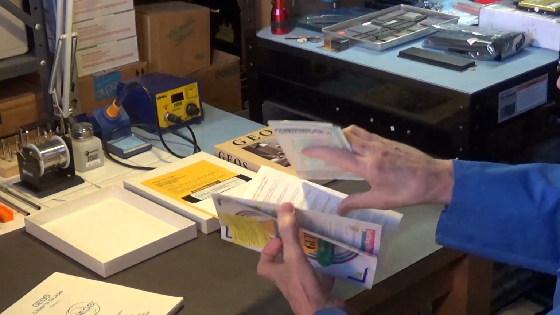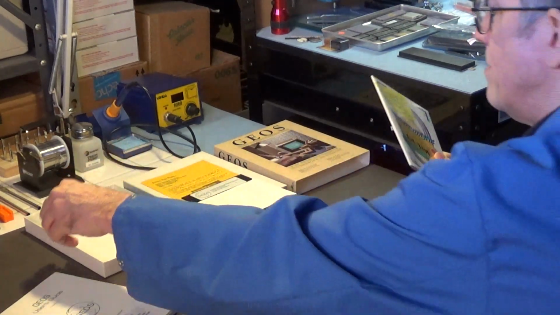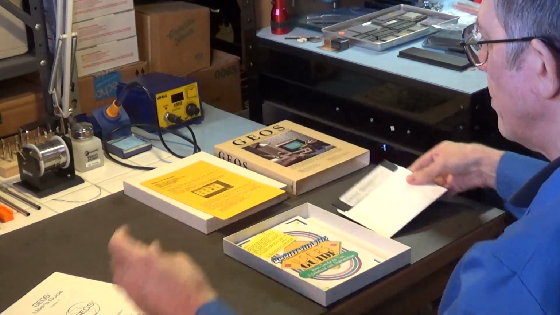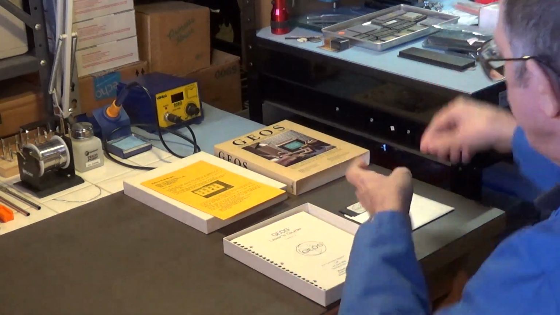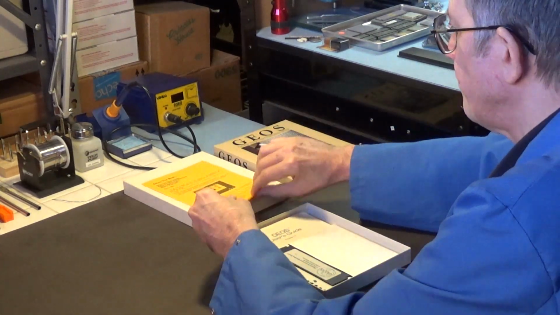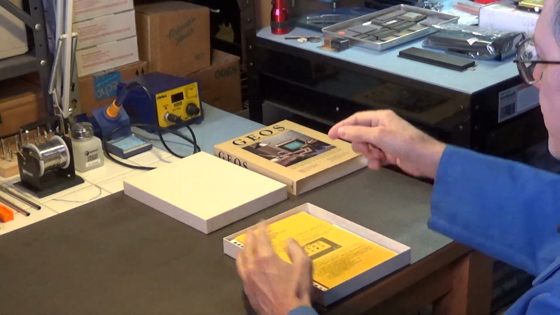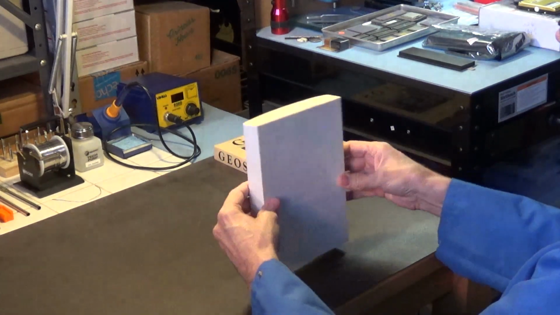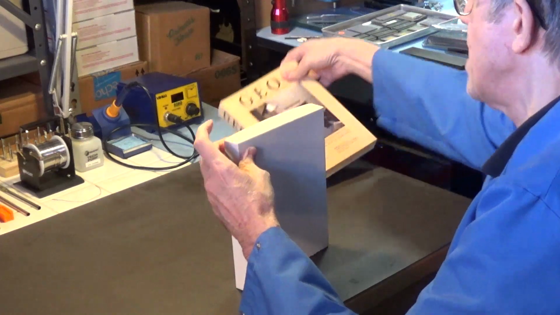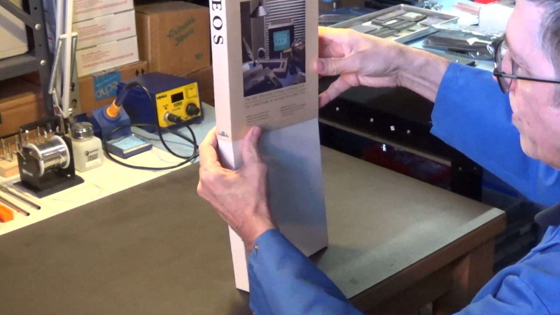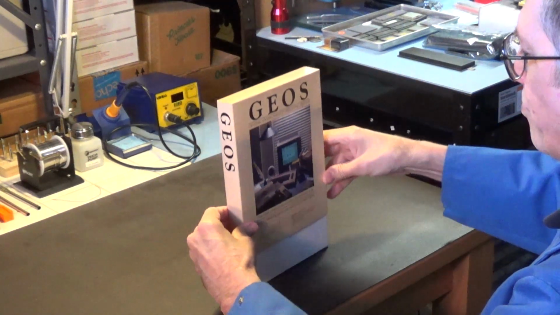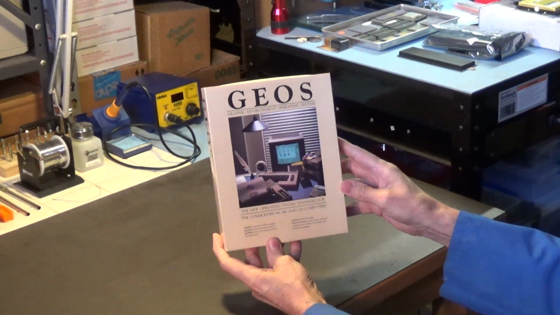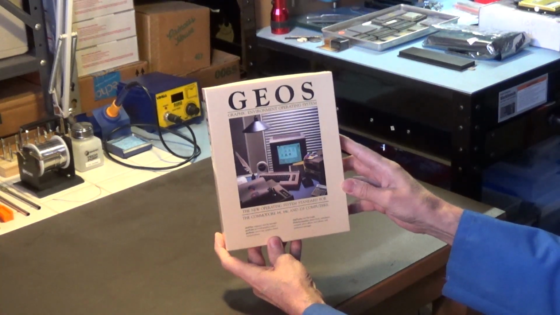So that's what's inside the GEOS box for the Commodore 64 computer. I have another complete copy of this, but no box, and that's the one I normally use with my Commodore 64 computer. This boxed copy, I usually keep it with the rest of my prized Commodore 64 software on the shelf in my computer room. I don't use this copy of it. But anyway, there's GEOS for the Commodore 64 computer.